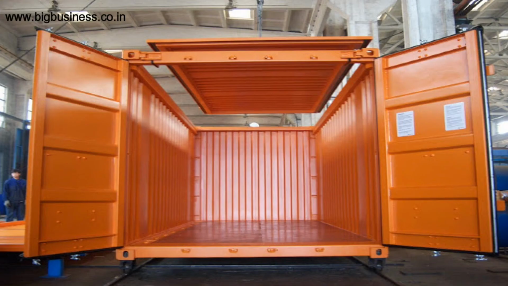Next is hardtop containers, which are containers equipped with a removable steel roof. The door header of the hardtop container may be swung out. These features allow us to pack and unpack the cargo very easily. Loading and unloading is also easy as the door header can be swung out.